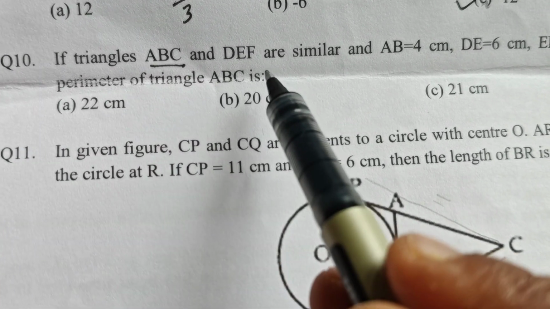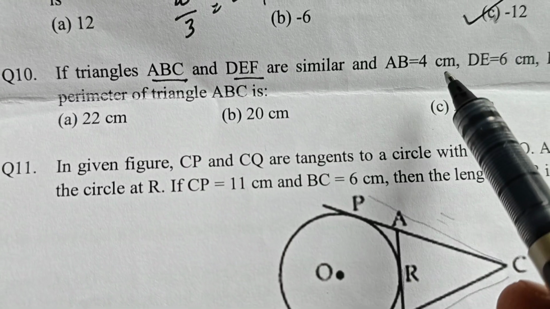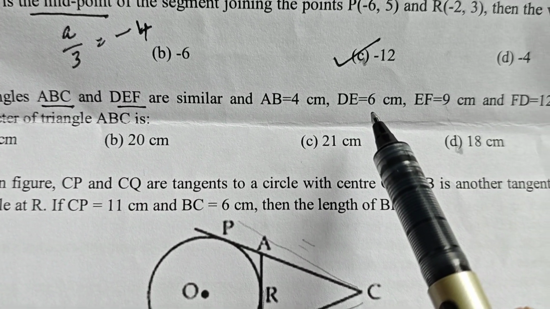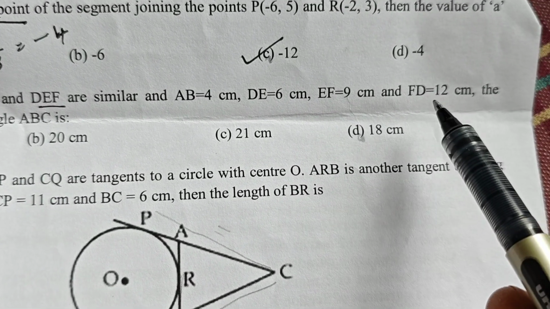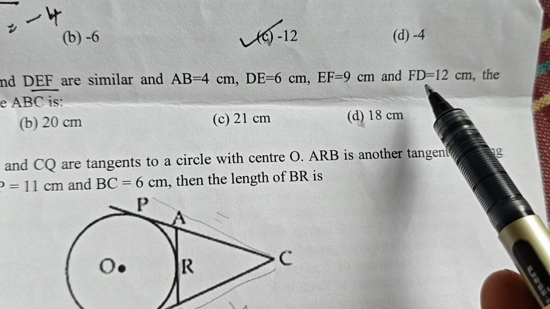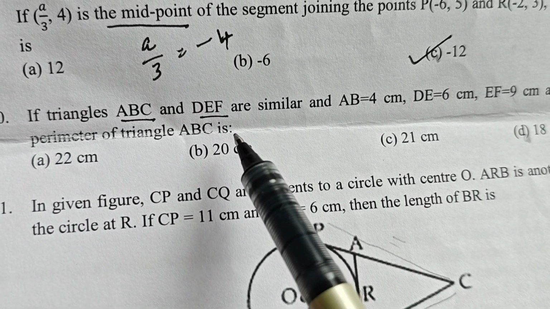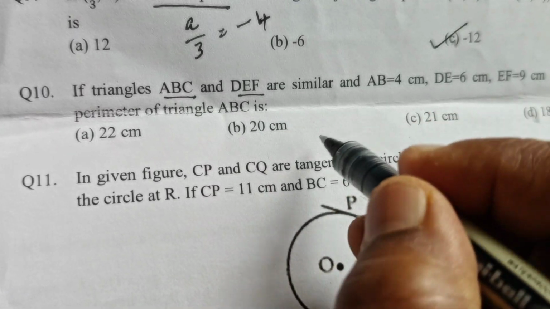If triangle ABC and DEF are similar and AB equal to 4 cm, DE equal to 6 cm, EF equal to 9 cm, FD equal to 12 cm, find the perimeter of triangle ABC. They give you two similar triangles.